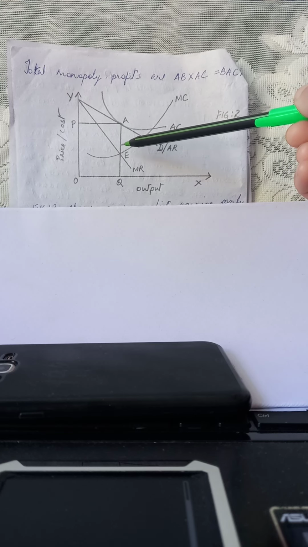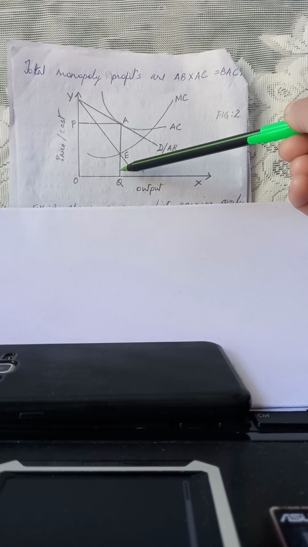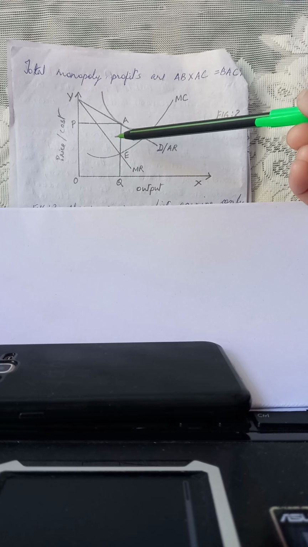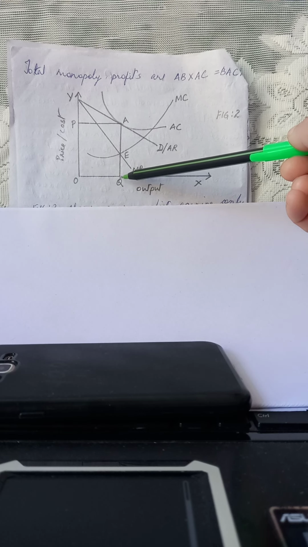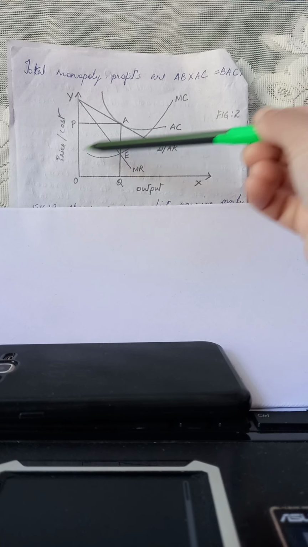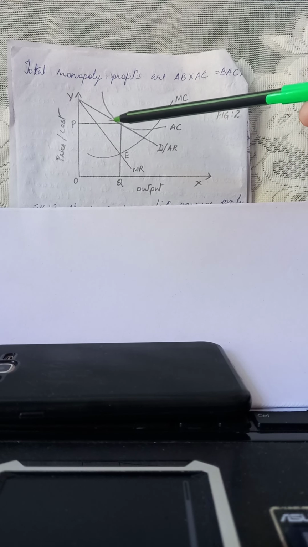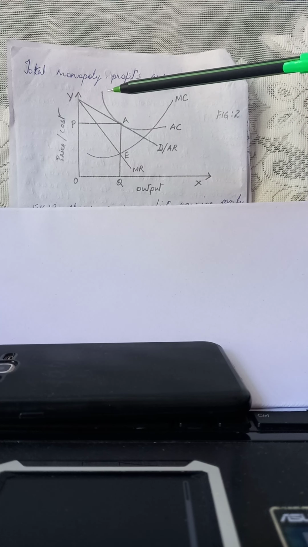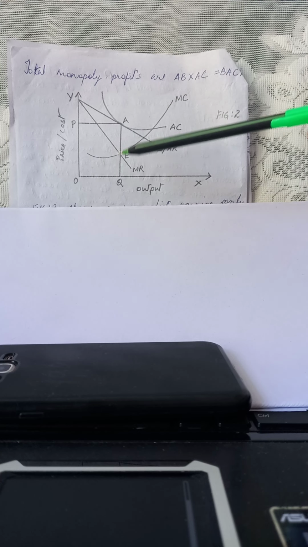After doing that, we can see that this monopolist is producing OQ as output and charges QA or OP as the price. And again, we need to find out what this diagram shows about the situation of the monopolist.